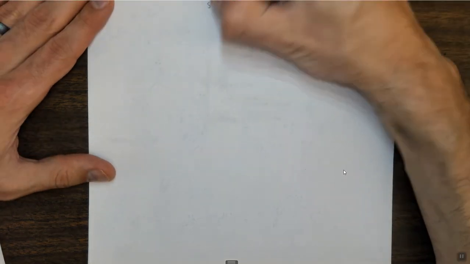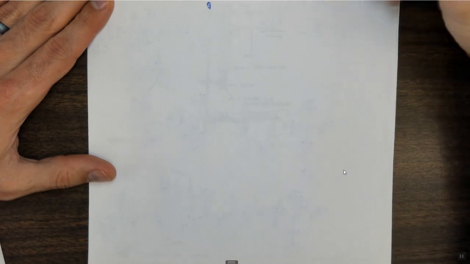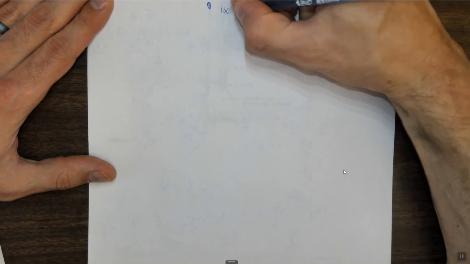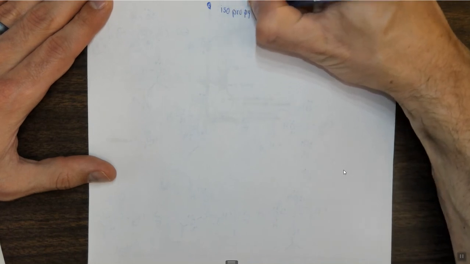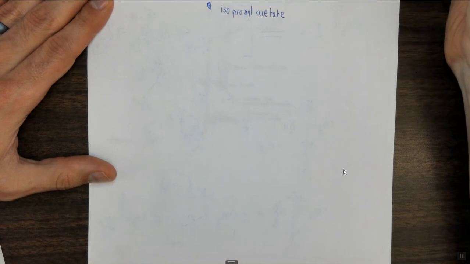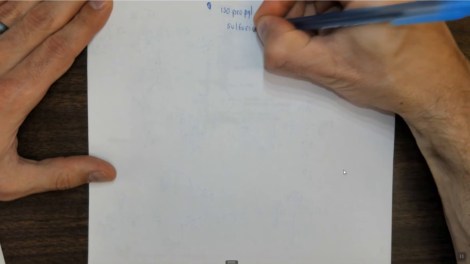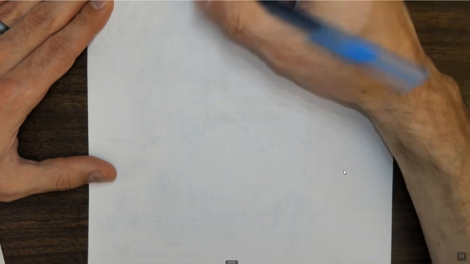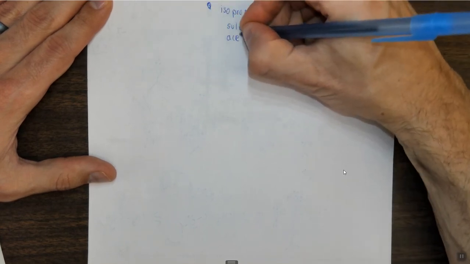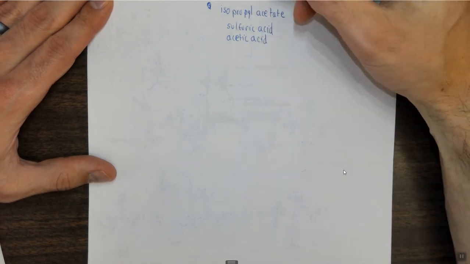So what are we starting with in the reaction mixture? Well, we're going to have in the reaction mixture our product, because the separation is separating our product from everything else. Our product in this case is isopropyl acetate. What else are we going to have in there? Well, we're going to have sulfuric acid, because we used that. We're going to have acetic acid, because the limiting reagent is going to be the isopropanol.